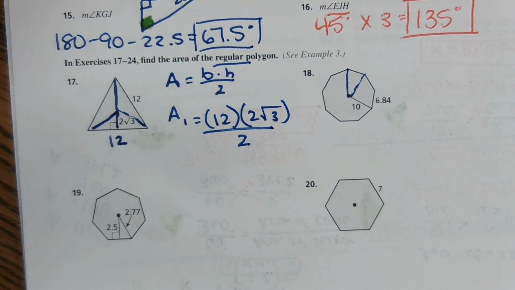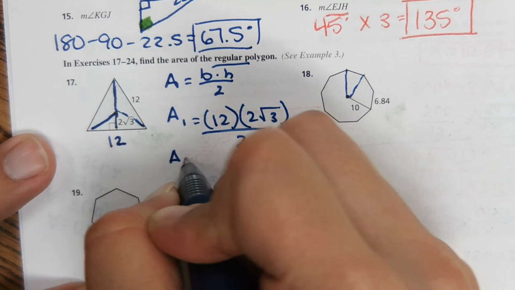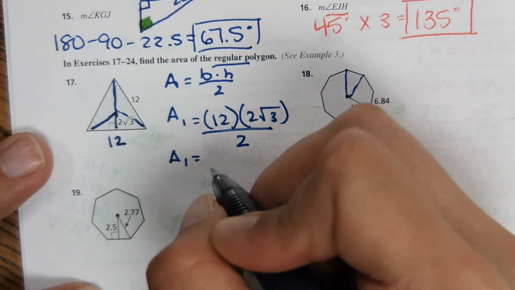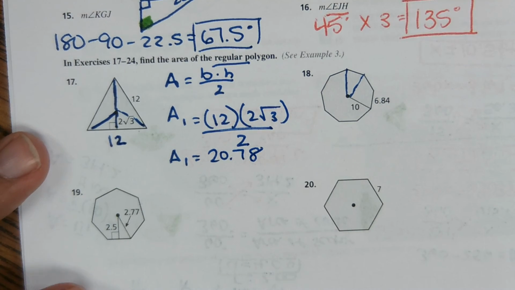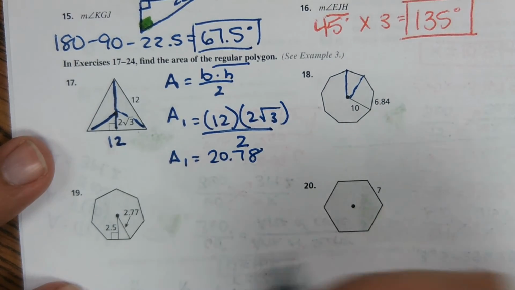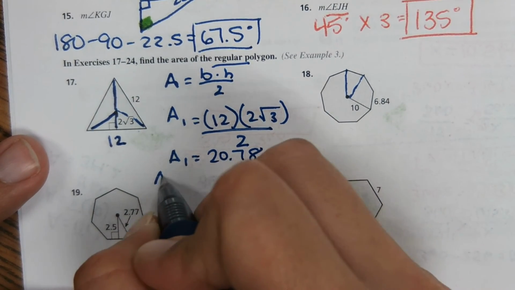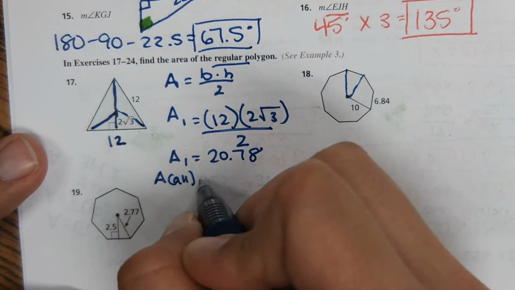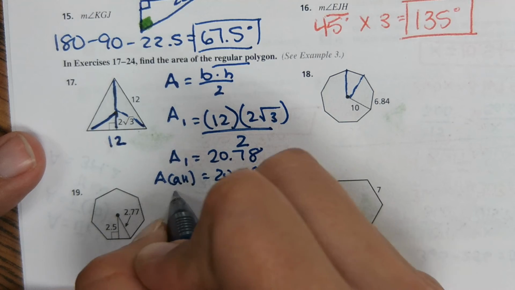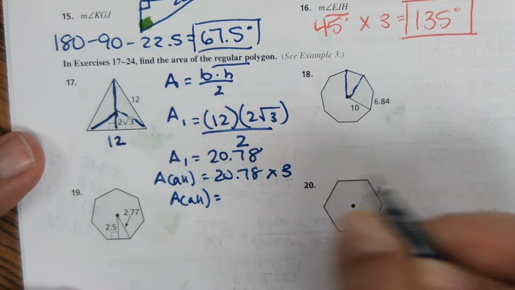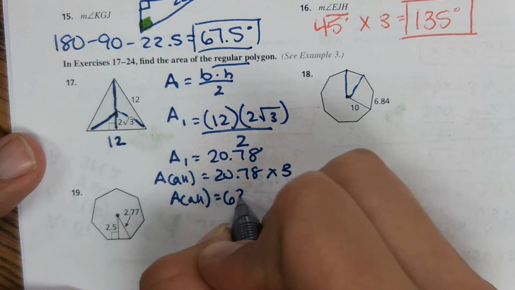If you solve this out in a calculator, the area of one of the triangles would be 20.78. And then to find the area of the whole shape, you multiply that by 3, so 20.78 times 3 gives 62.35.